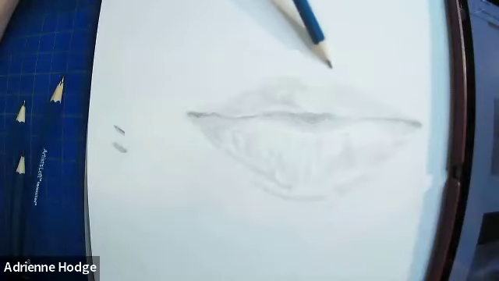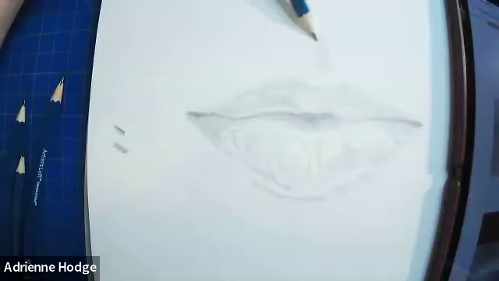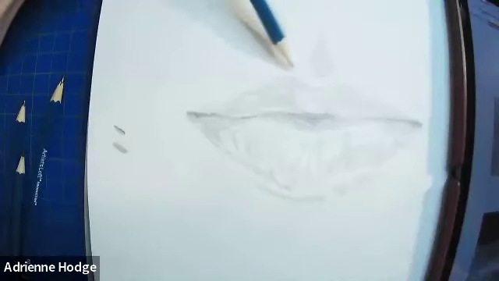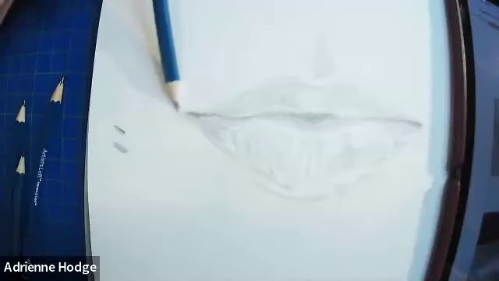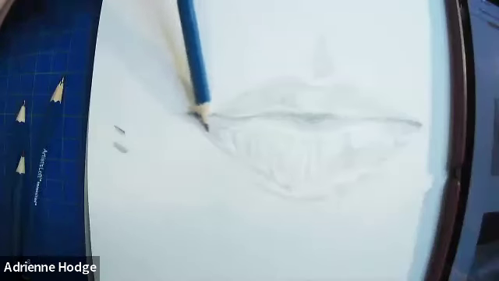And then I'm looking for that three-dimensional dip here on this cone shape. And there might be a little shadow over here on the edge of the mouth that I didn't put in.